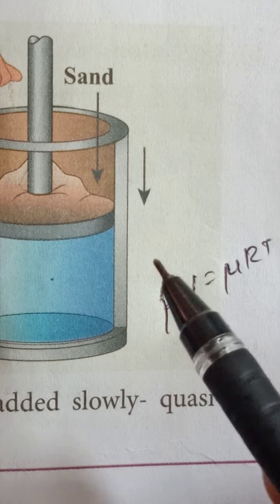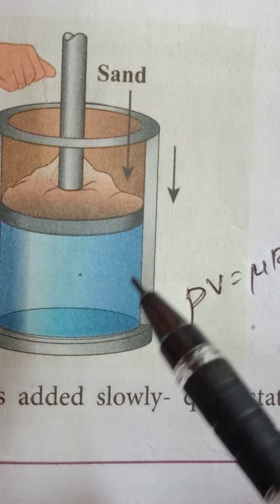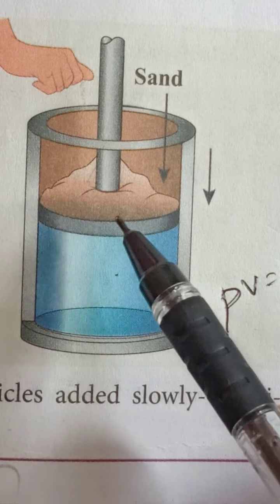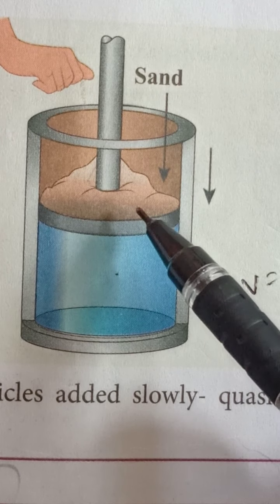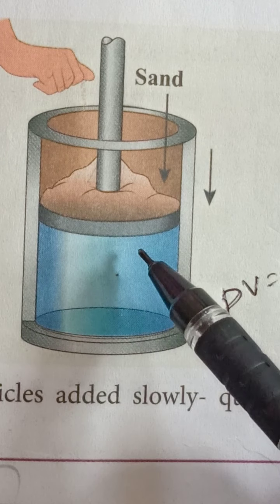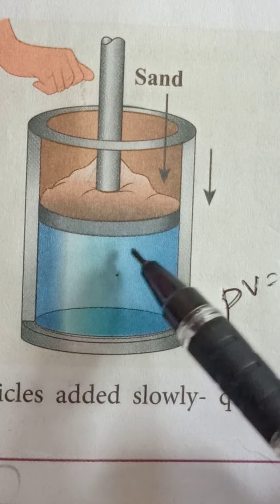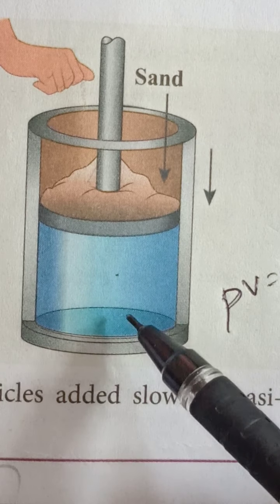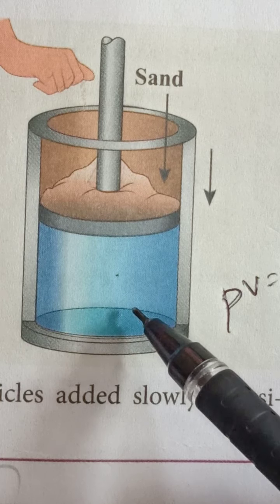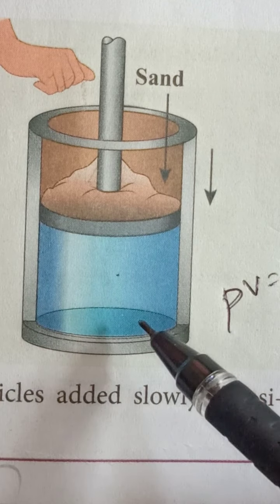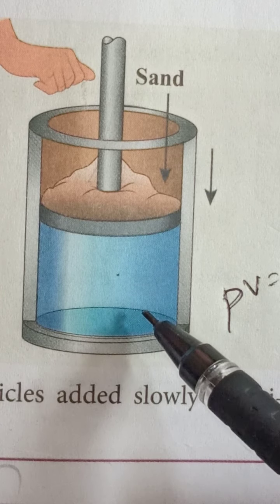So if a block of some mass is kept on the piston, if we place some mass on the piston, what will happen? The piston moves suddenly downward. So the pressure near the piston will be maximum compared to the other region. In this case we cannot find the pressure, volume, and temperature at an instant, because the piston moves fast. So we have to slow the process.